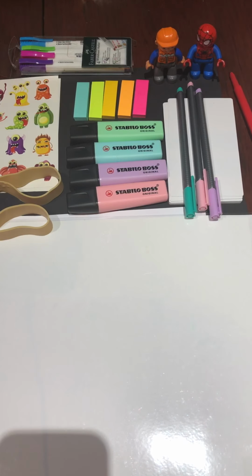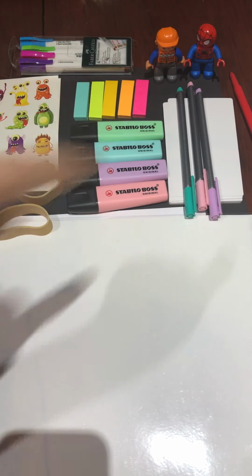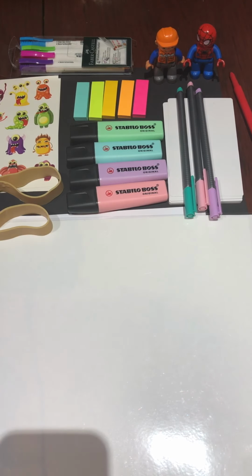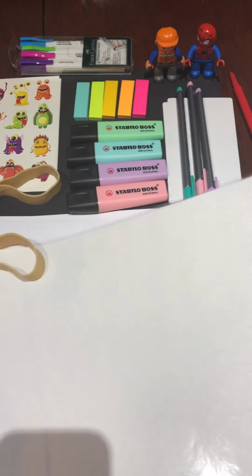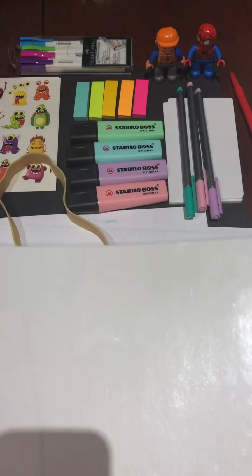Okay, so I'm going to show you a few methods to study. This will specifically be for English, but obviously you can use it for different subjects as well. In front of you can see a whole bunch of different tools that we're going to use. I have literally just raided my son's toys. We have some Lego people, stickers, highlighters, post-it notes, reusable palm cards, rubber band. This is a piece of A3 paper that I've laminated so it becomes a bit of a whiteboard.